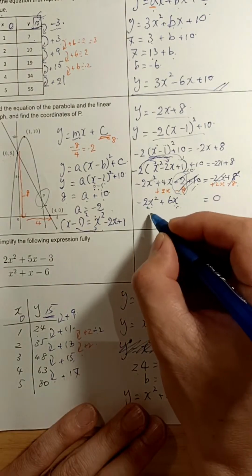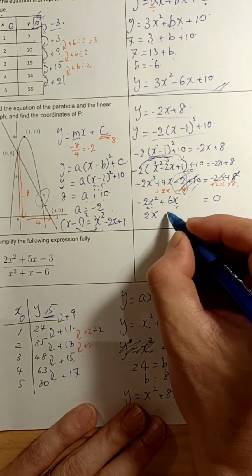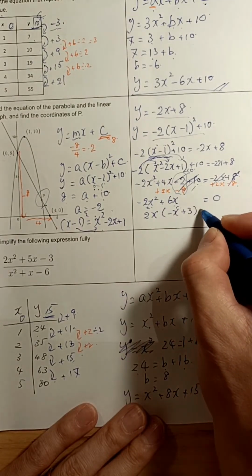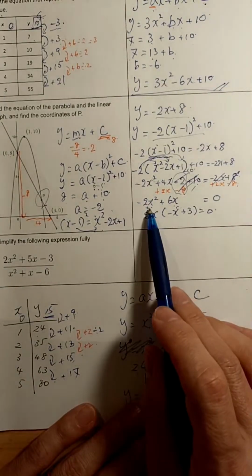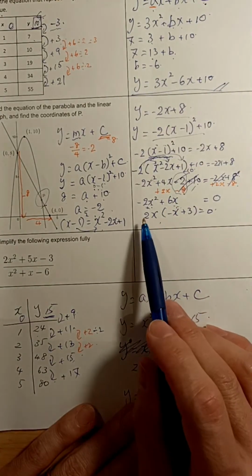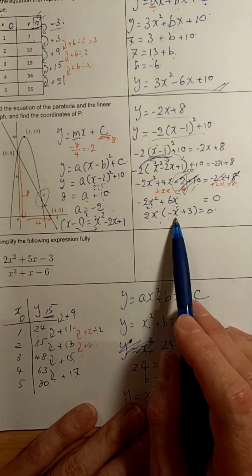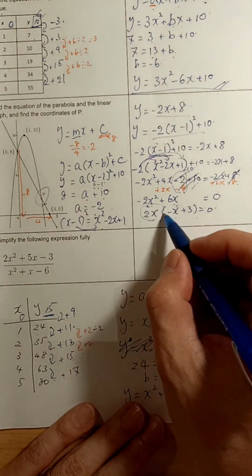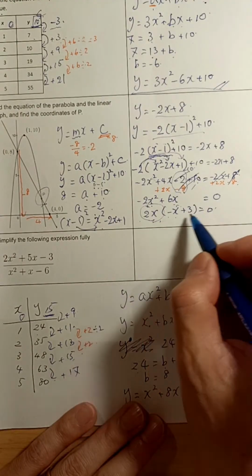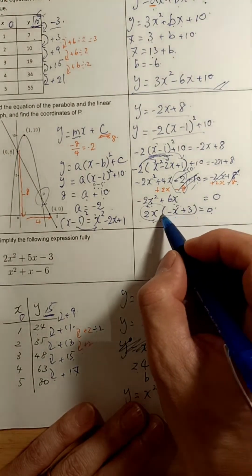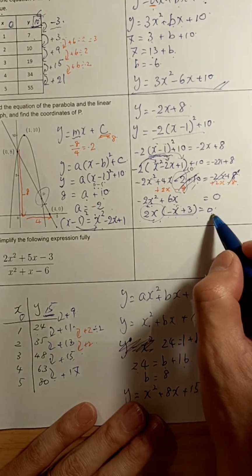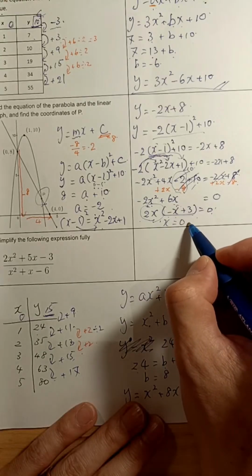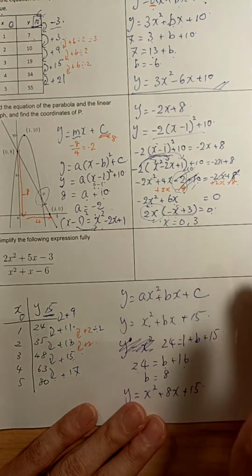X and 2, isn't it? Let's do bracket negative x plus 3 like that, okay? If you factorize this one, 2x bracket negative x plus 3, then the answer is when 2x equals 0, this becomes 0. When negative x plus 3 is 0, this becomes 0. So the answer is x equals 0 or 3.